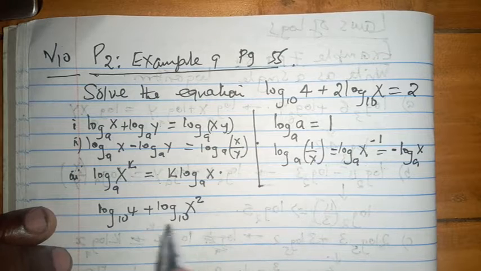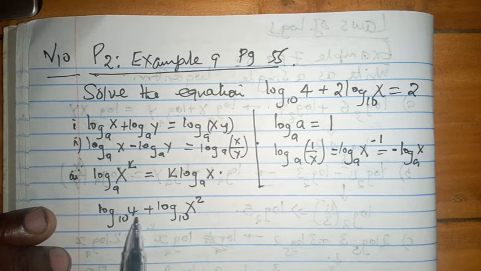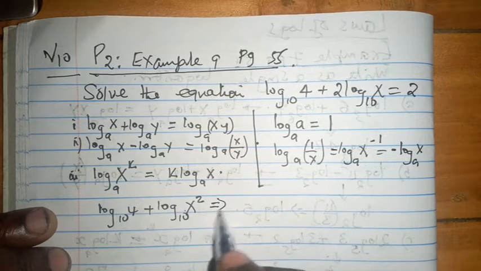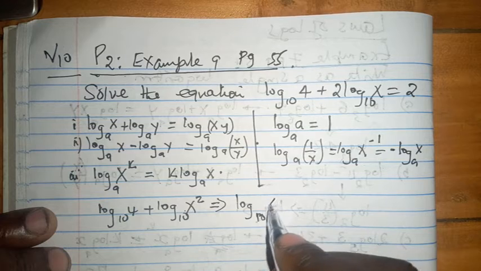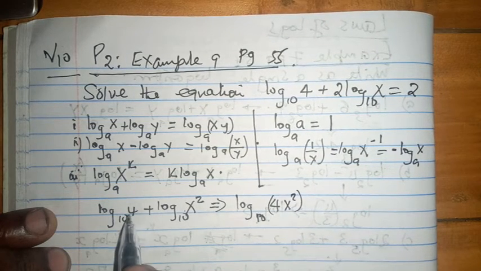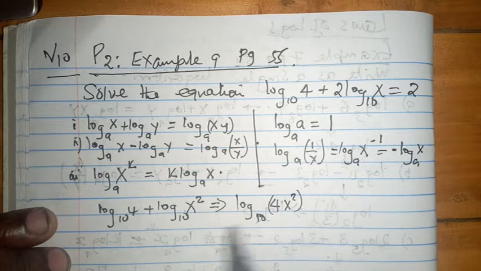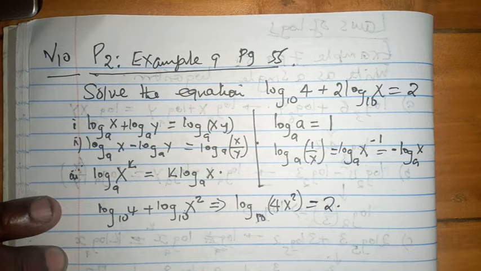And the reason why we've done that is so that we are able to apply law 1, multiplication, this number times this number, which becomes log to base 10 of 4 multiplied by x squared. This is x, this is y, is equal to 2. Don't forget, is equal to 2.